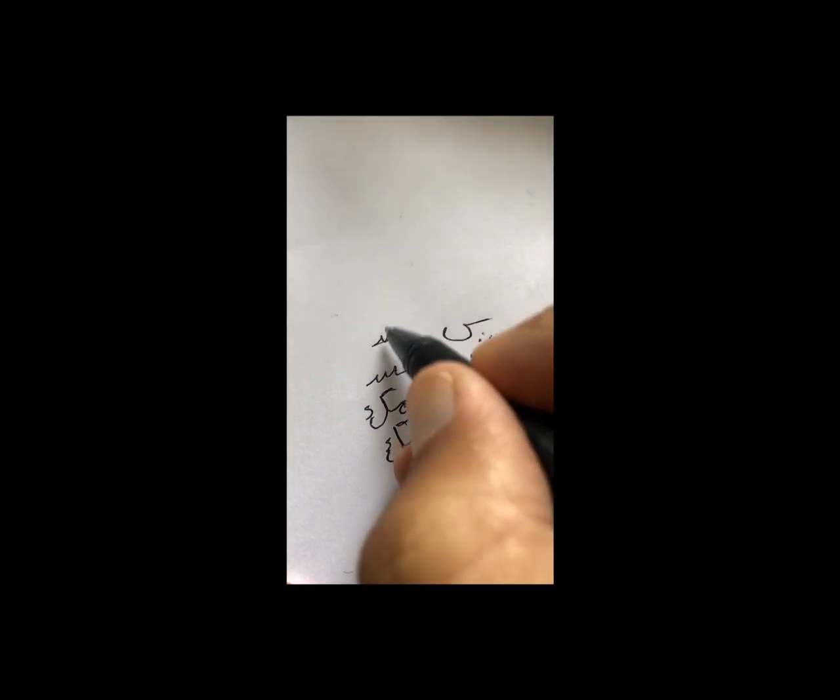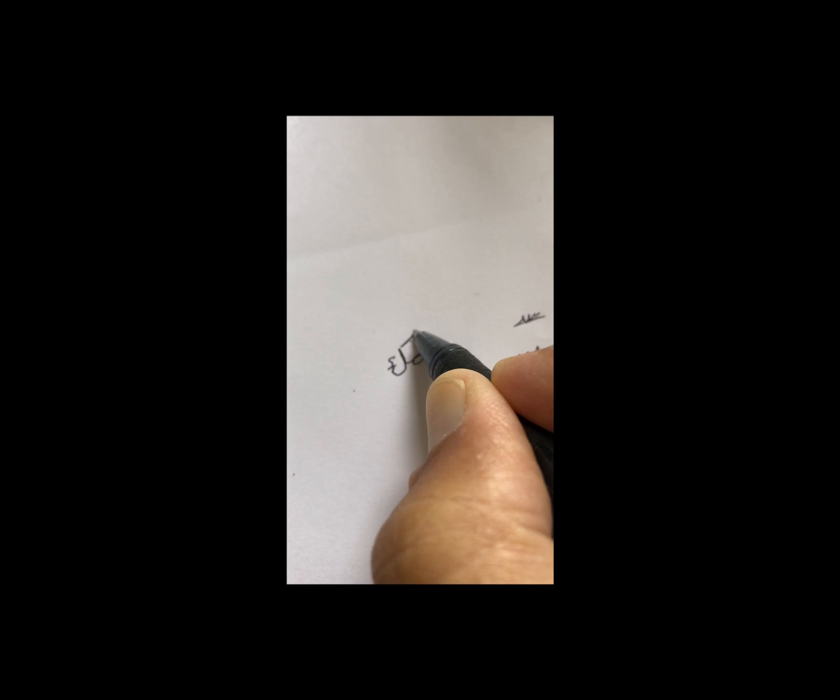Tah we'll add just one like this, and then we can make it like that, and this we call zah. Yes, we can write samak.